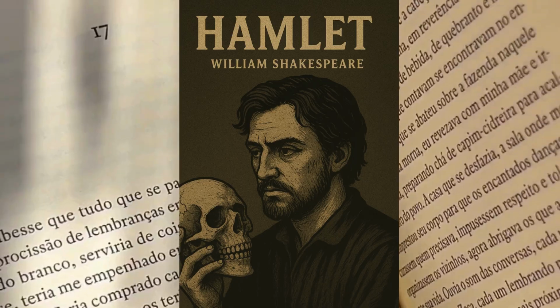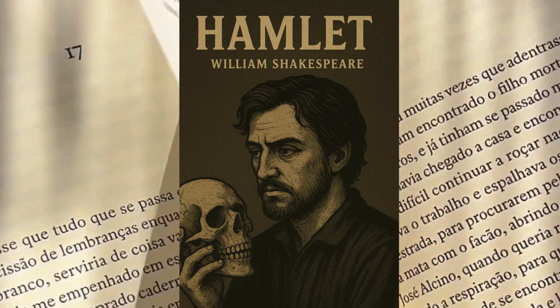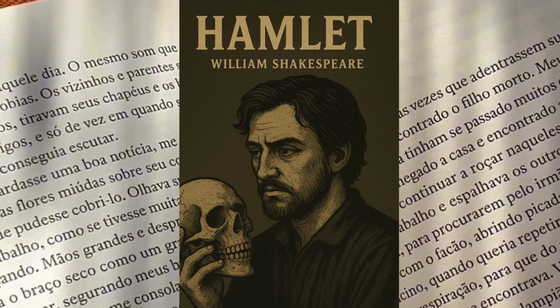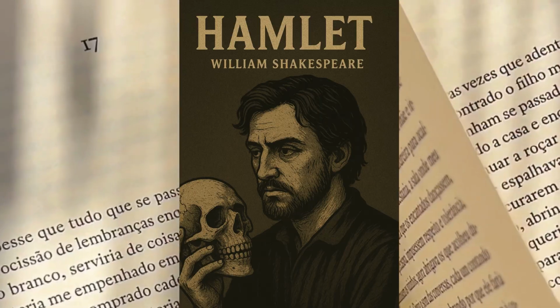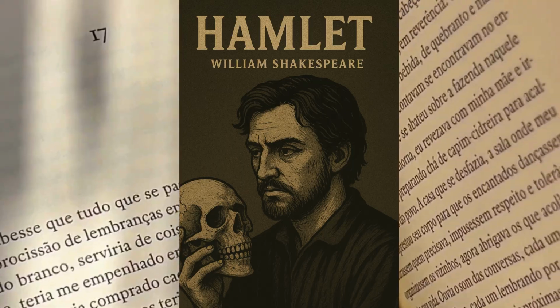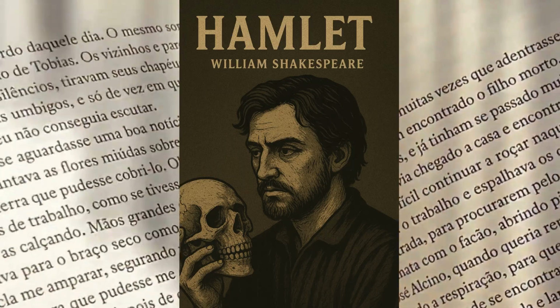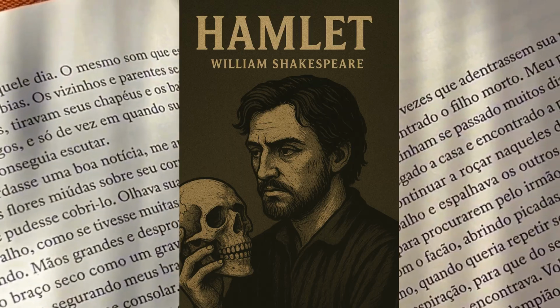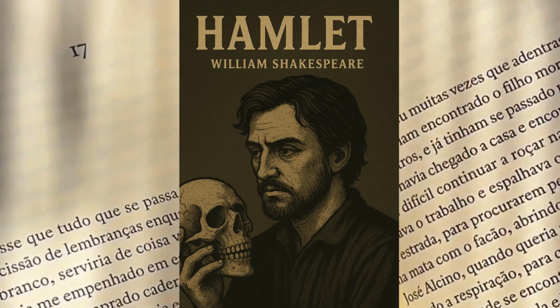He forces her to compare pictures of his father and Claudius. Hyperion's curls versus a mildewed ear, a noble king versus a cutpurse. He relentlessly attacks her choice, suggesting it could only be driven by lust, not love, stripping away her defenses. It's incredibly cruel. And then in the middle of all this, the ghost appears again.